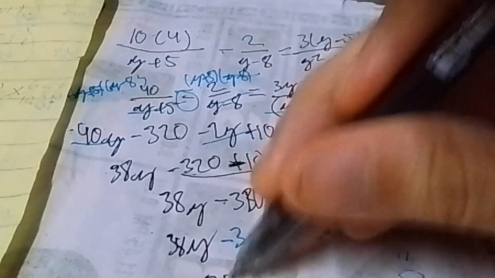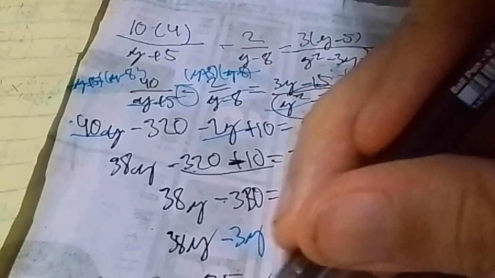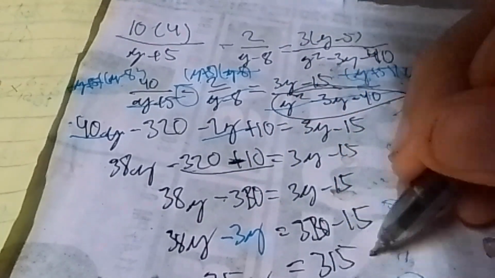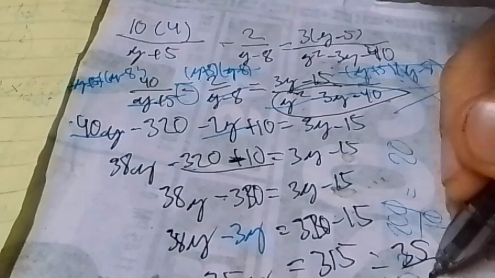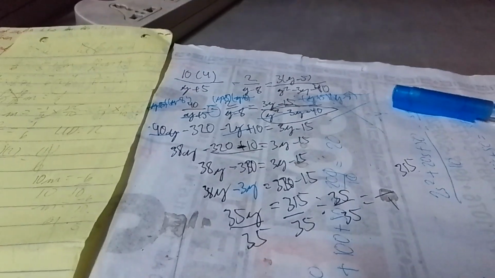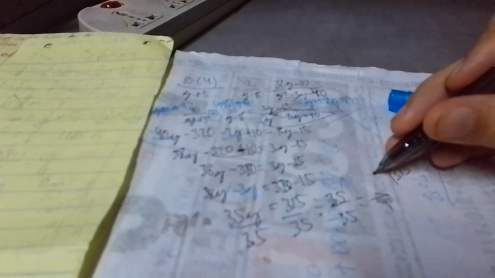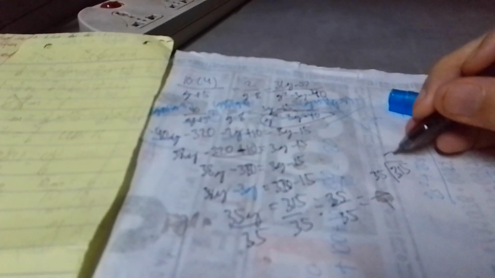So therefore, you have 35y is equivalent to 315. Dividing both sides by 35, we should get this answer. We should get y divided by 35 equals 1. And 315 divided by 35, that becomes 9.